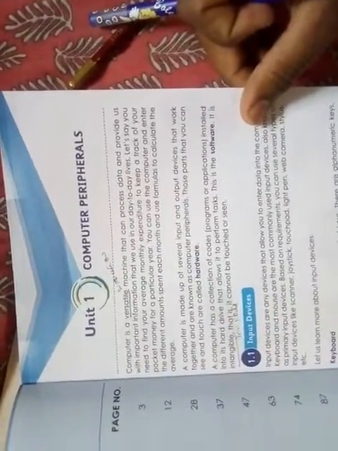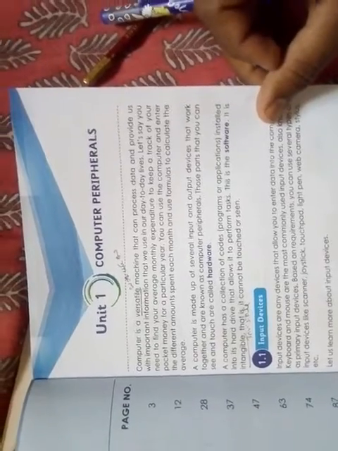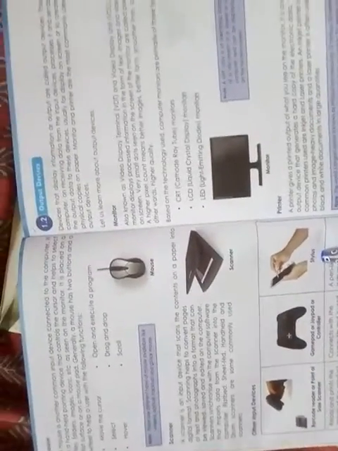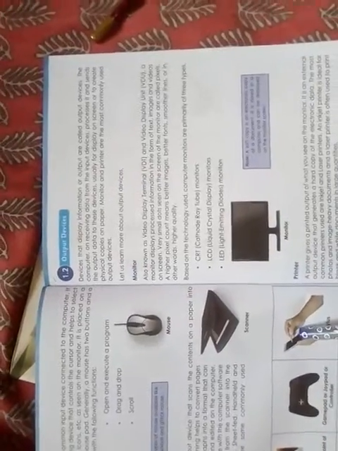Good morning, students. This is the ninth standard Information and Communication Technology computer syllabus. We studied computer peripherals in a previous class: the input devices, what is meant by hardware and software, and input devices like keyboard, mouse, and scanner. We also studied barcode reader, joystick, and the stylus, which comes like a pen.